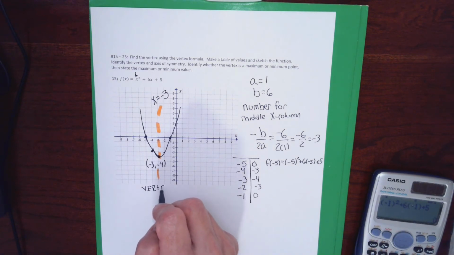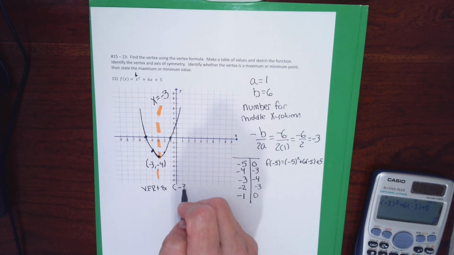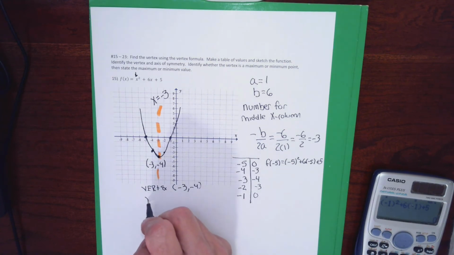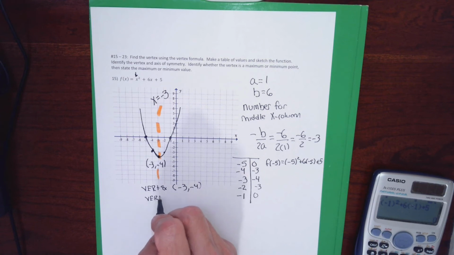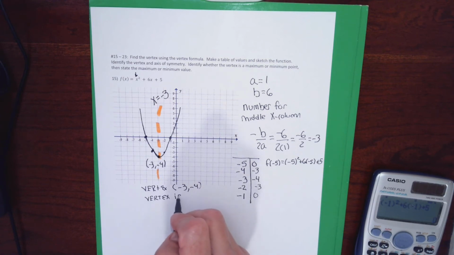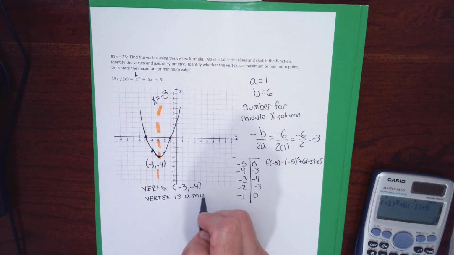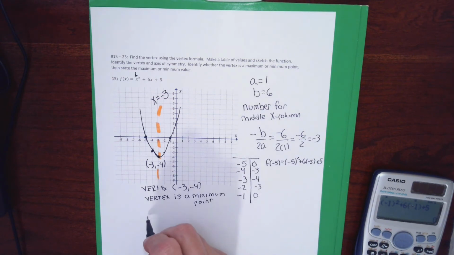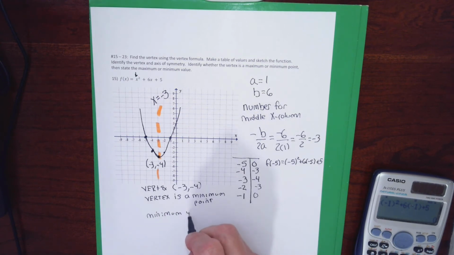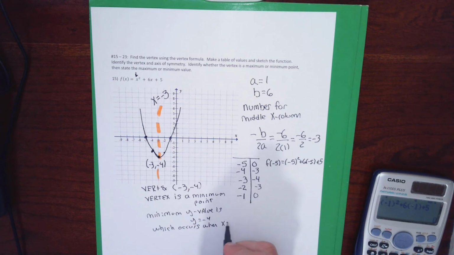So the vertex is the point -3, -4. This vertex is at the bottom of my parabola, so the vertex is a minimum point. It's hard to tell with negatives, but the y value of the vertex is smaller than the rest of the y values. The minimum y value is y equal to negative 4, which occurs when x equal to negative 3.